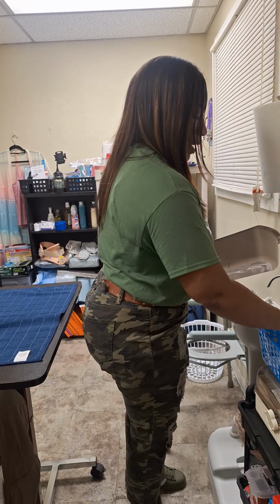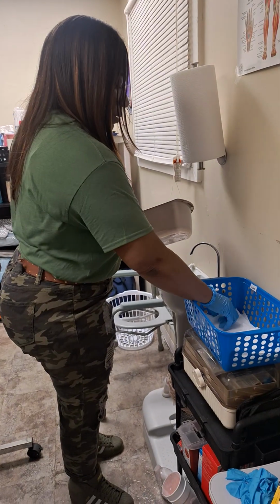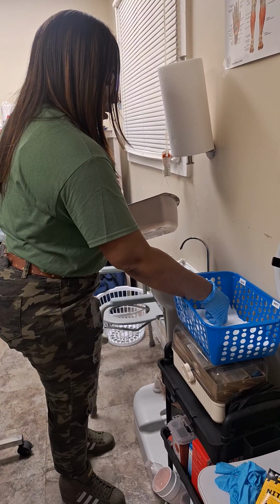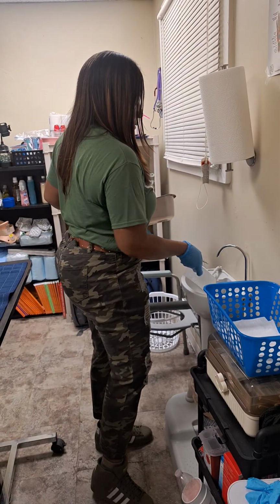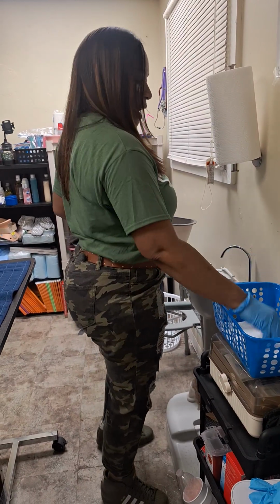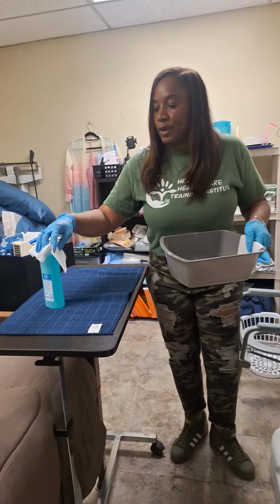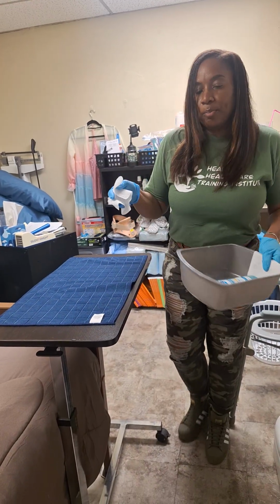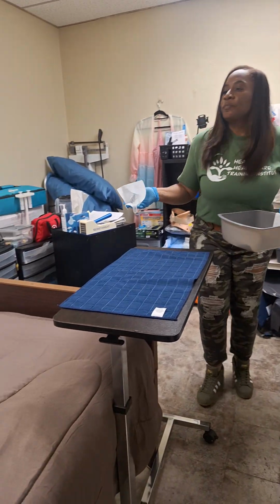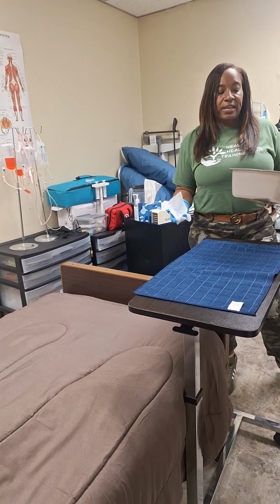Discard that. I'm going to grab another one. Turn off the water. Discard that. I'm going to grab my new piece of paper towel and I'm going to pick up my soap, put it in my wash basin, and I am going to put it in the patient's drawer.